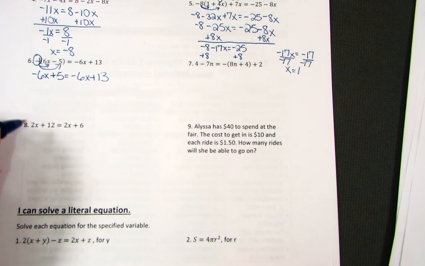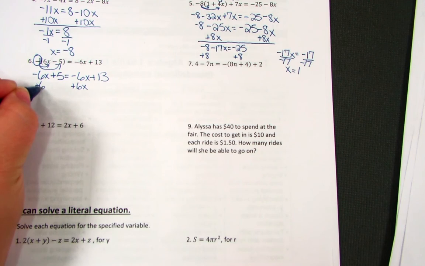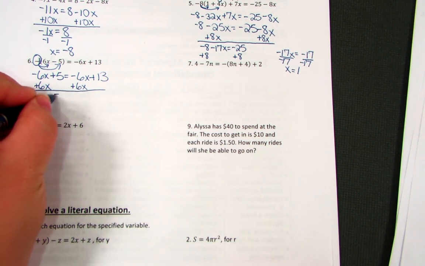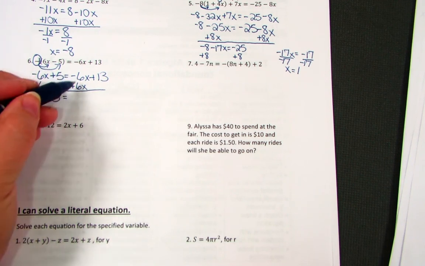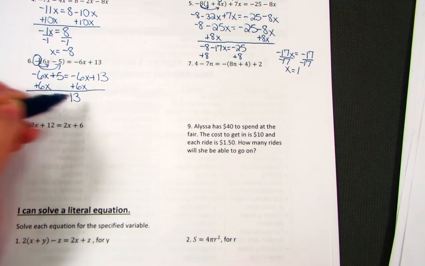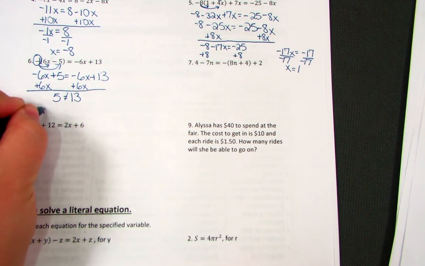Now let's get our variables together by adding 6x to both sides. And I have negative 6x plus 6x. That cancels out. Negative 6x plus 6x, that cancels out. And we're left with 5 equals 13, which is not a true statement. So our answer has to be no solution.